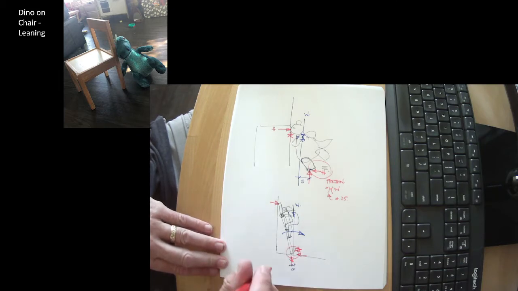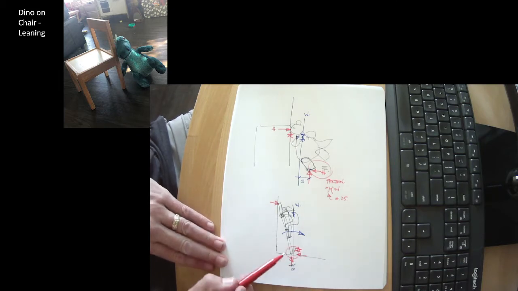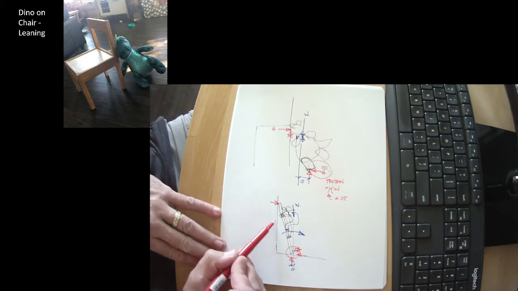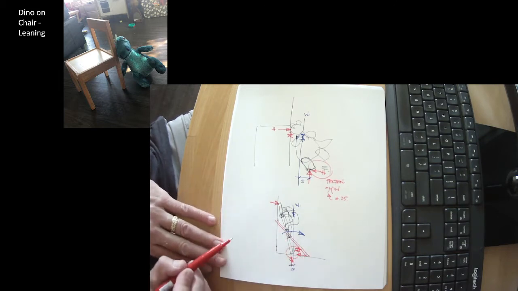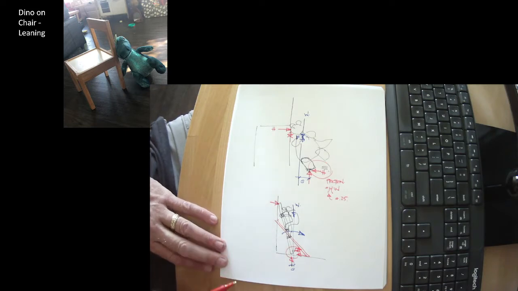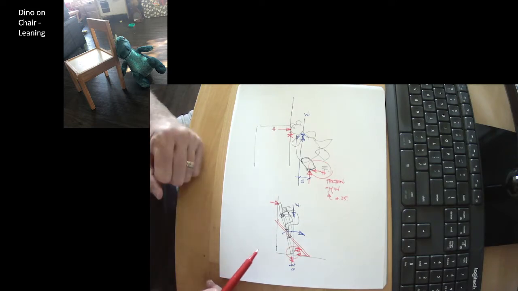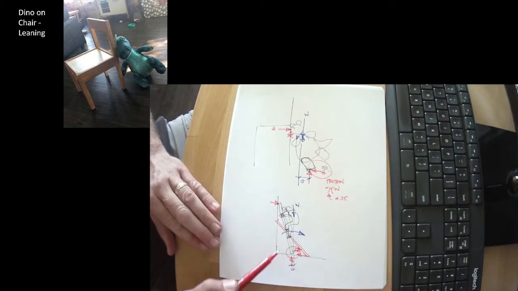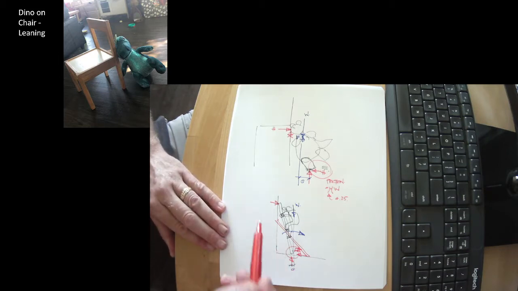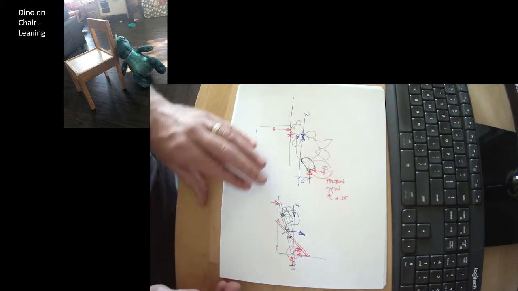It's also the reason why we don't climb ladders at angles like this. You need your ladder to be at a relatively steep angle. The rule of thumb is you need your ladder to be as steep as it can be while still allowing you to have your center of gravity inside of the base of the ladder.